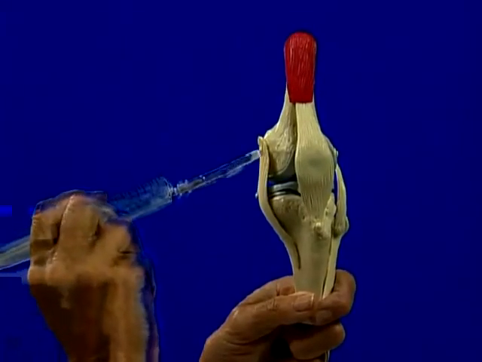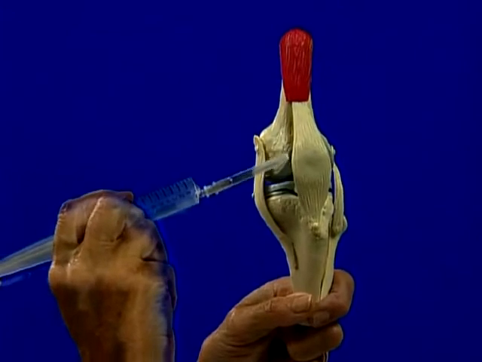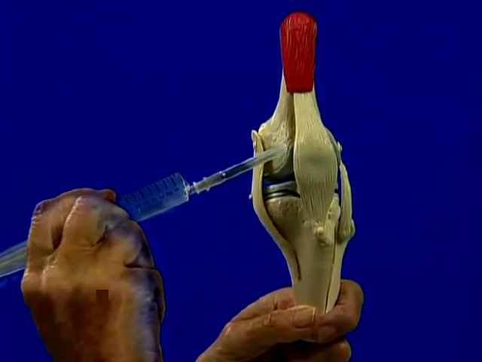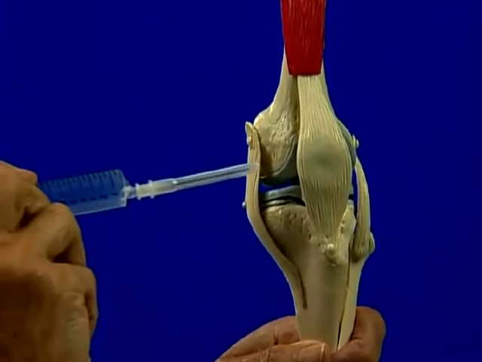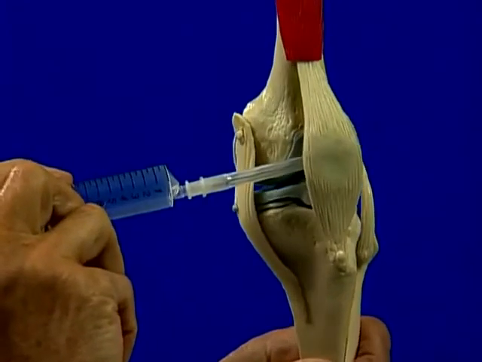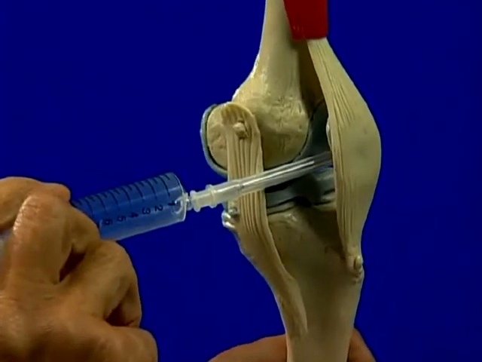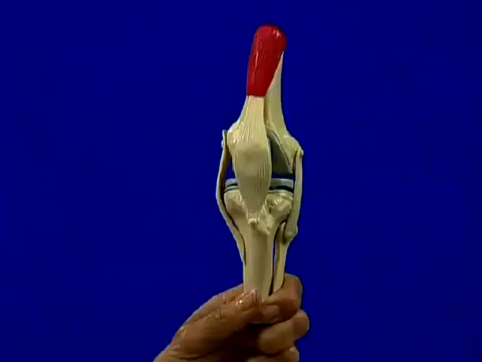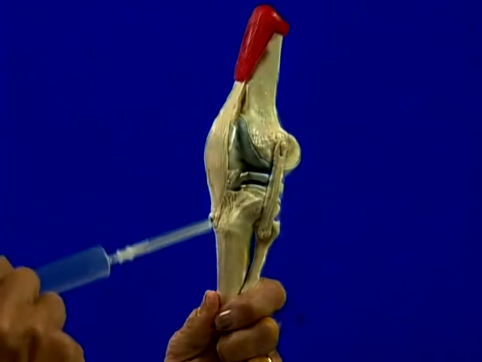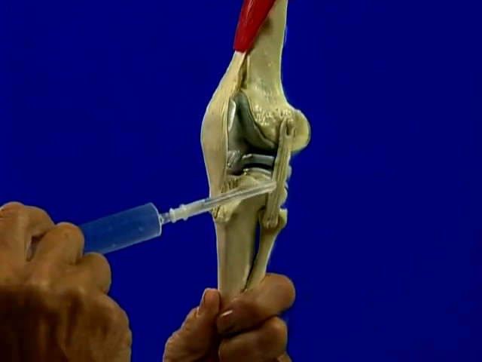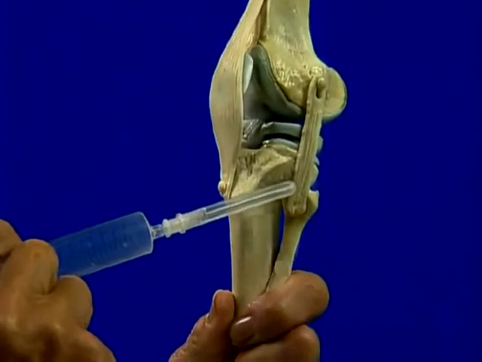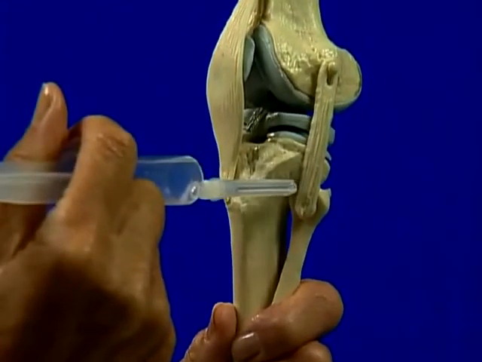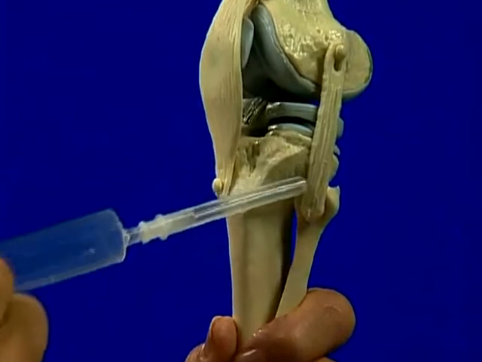Palpate the medial border of the patella. The needle is inserted and angles slightly upwards to enter the joint space behind the patella. Find the joint line which runs obliquely under the lateral shelf of the tibia. The injection is given by entering the joint space anteriorly and angling slightly upwards and laterally.